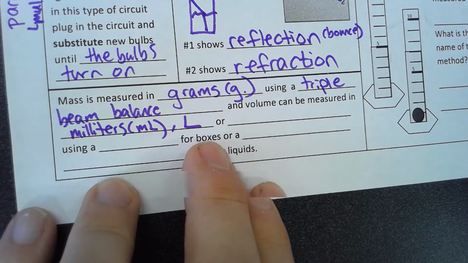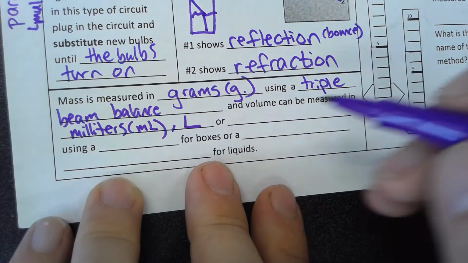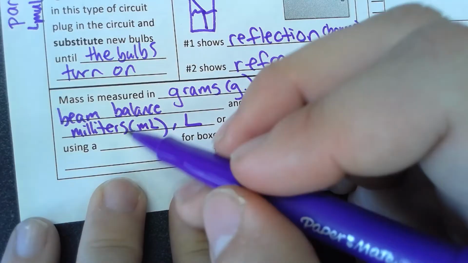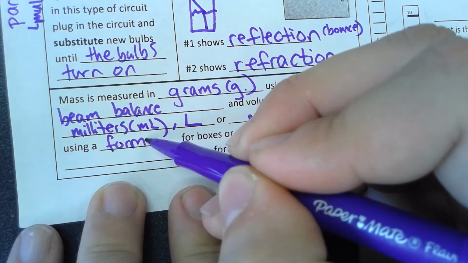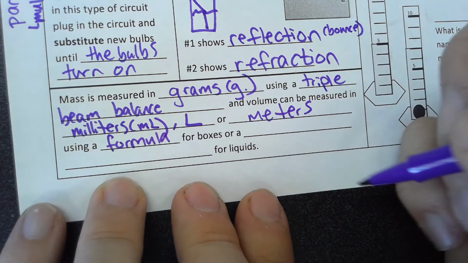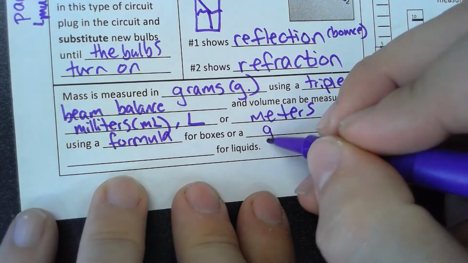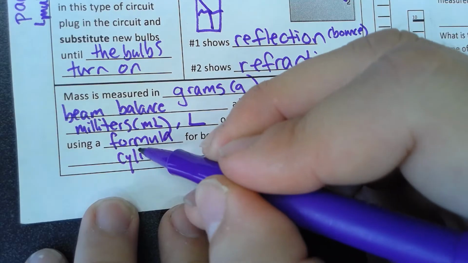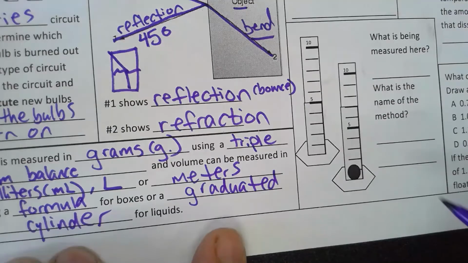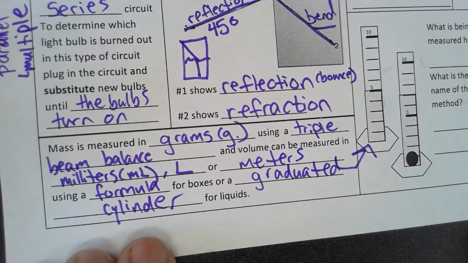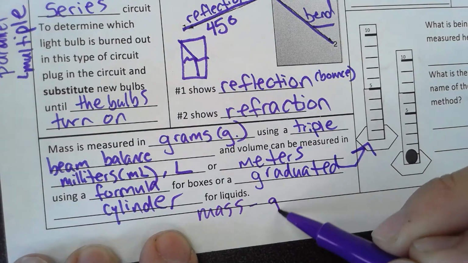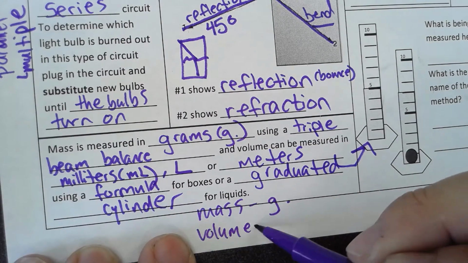Okay? And it can also be measured in meters using a formula for boxes, which I think we'll talk about later, or a graduated cylinder. So we use a graduated cylinder to measure the volume of liquids. Okay? This right here is a graduated cylinder. So just remember, mass, we use grams, volume is milliliters.